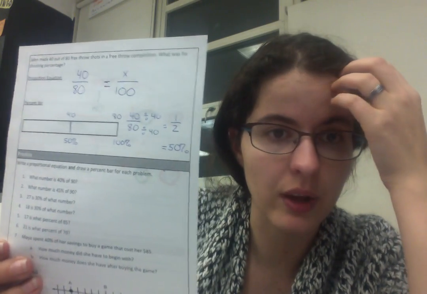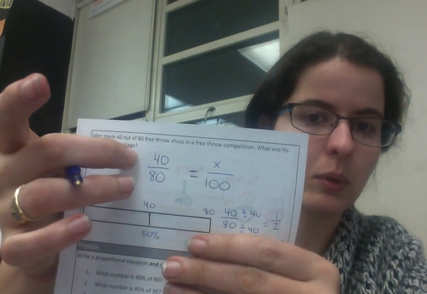Nice. So that's where using the proportion can be very useful, because you can always start right away trying to simplify that fraction. On your homework for tonight, I ask you to write a proportional equation, just like this, where you're thinking about what do you know and what don't you know, as well as drawing me a percent bar so I can see what that's going to look like visually.